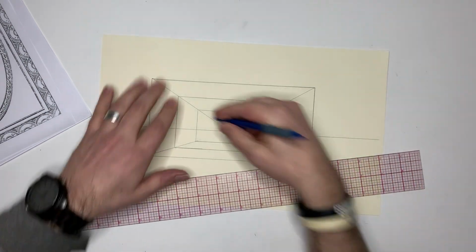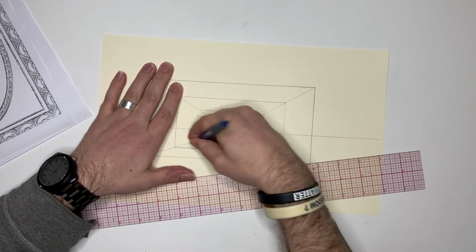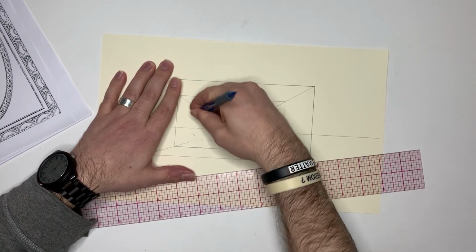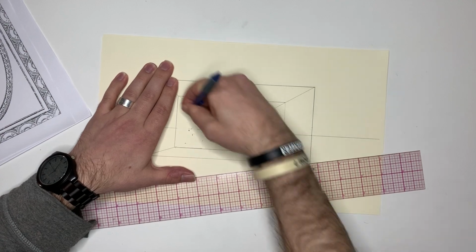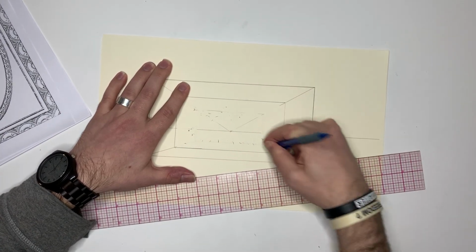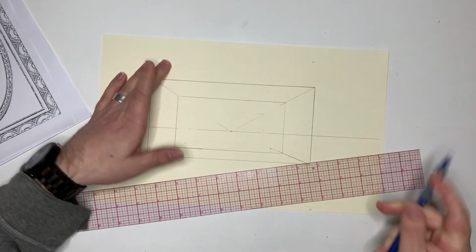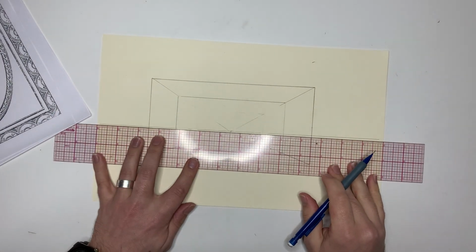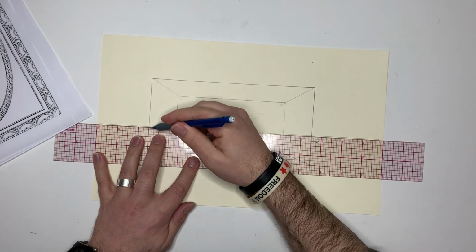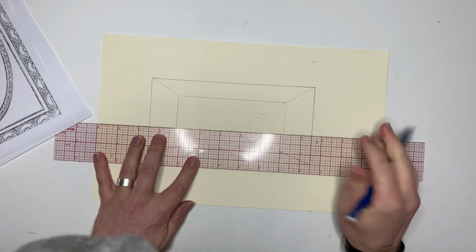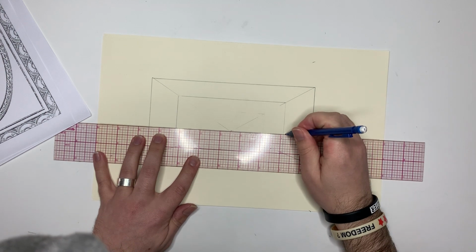All right, now I'm gonna get rid of all of these because I don't want my room that deep. All right, but I don't want to forget my horizon line.